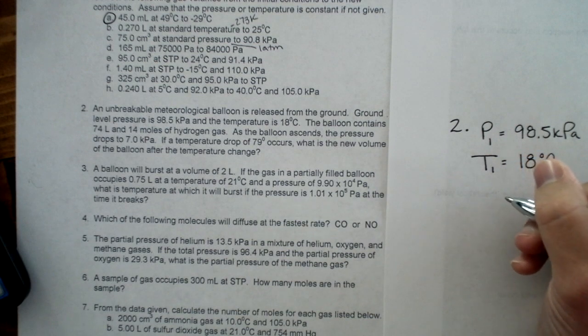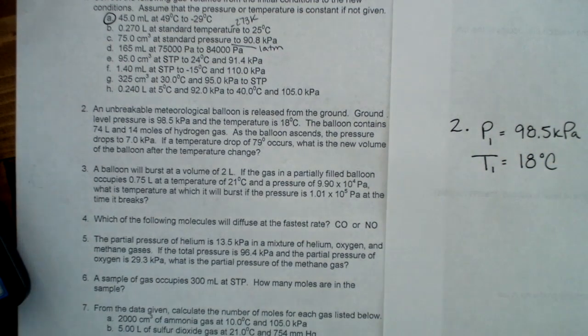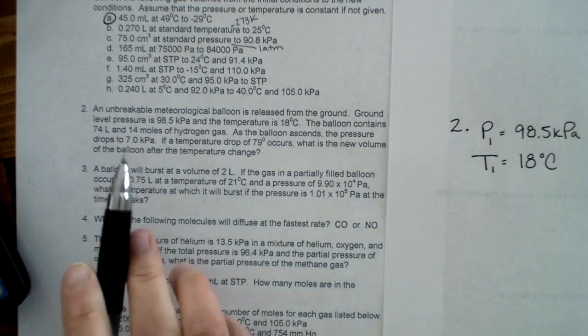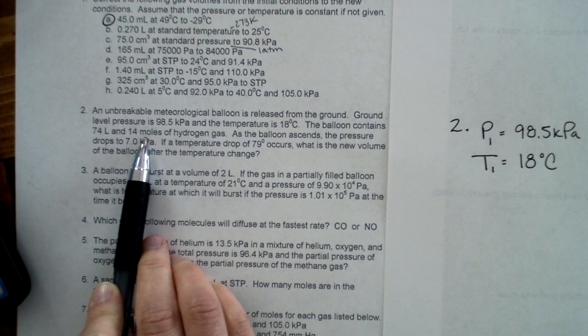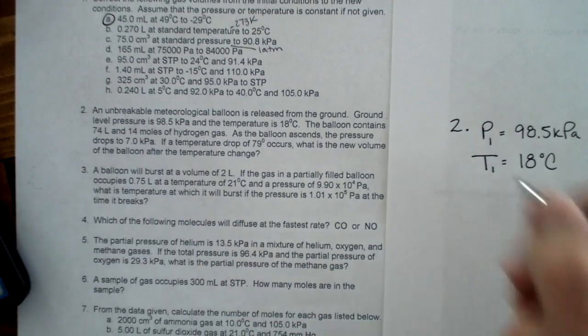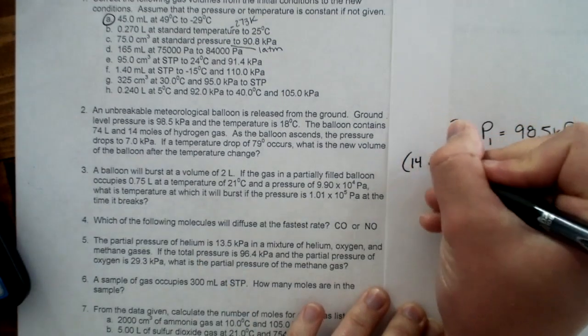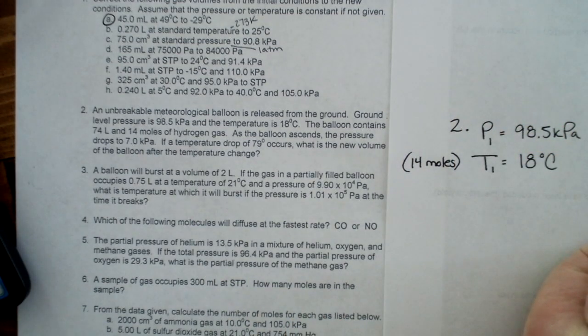All right, well, if you look further on in the problem, there is nothing else said about moles. This is the only thing they have said in the problem about moles, which means that's just superfluous information that we really didn't even need to know to solve the problem. So I'm going to put that in parentheses, 14 moles, but it's not something we need to solve the problem.